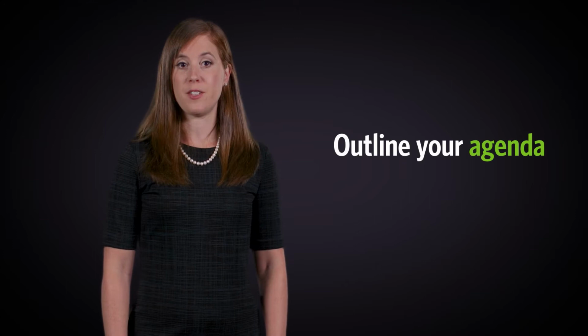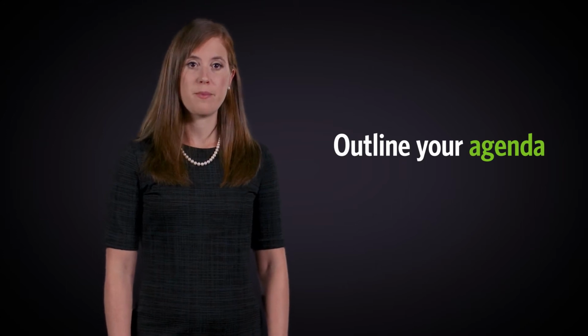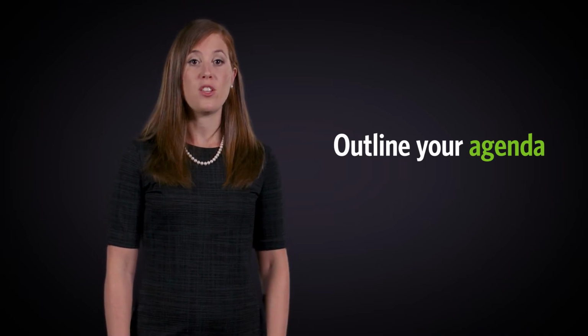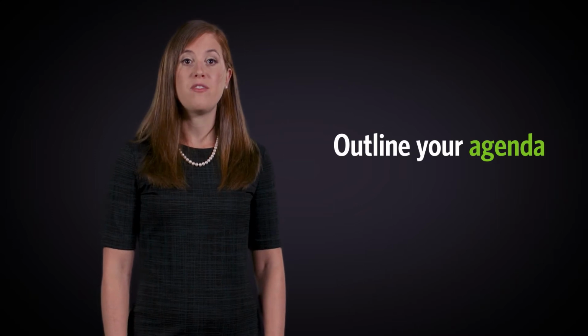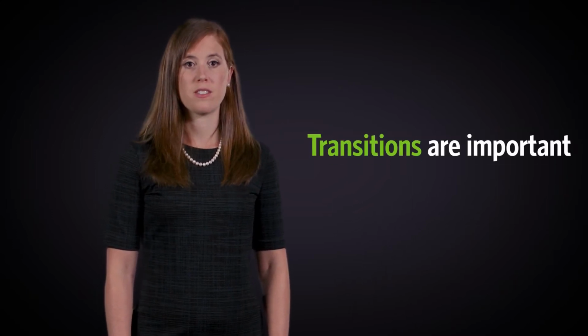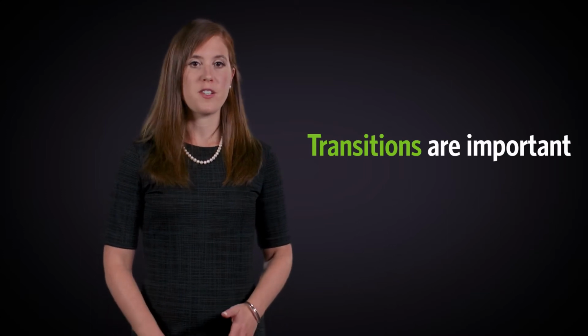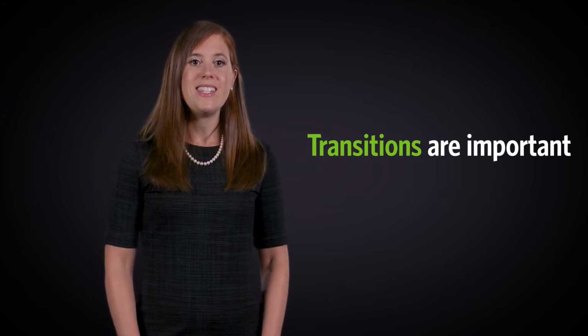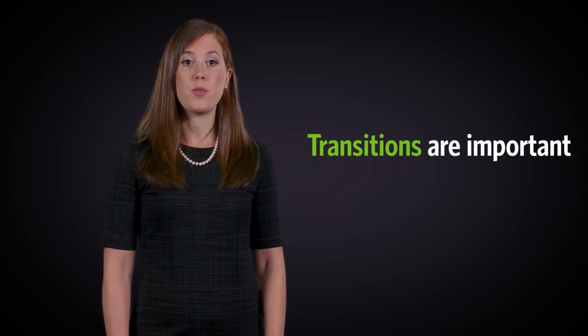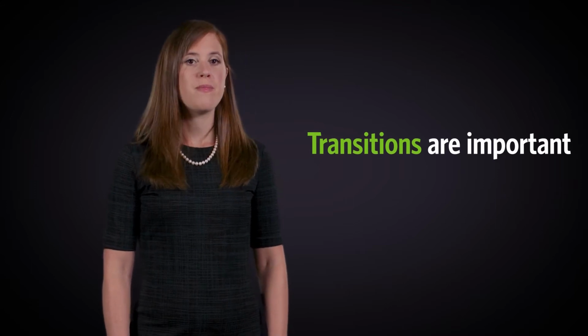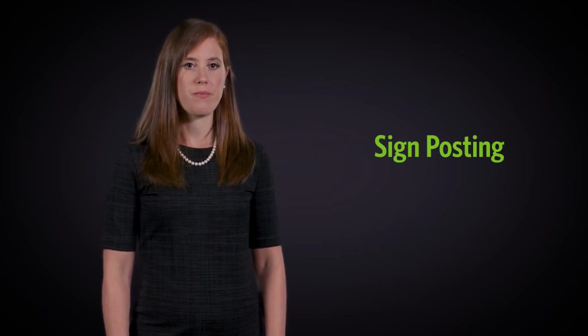Outlining the agenda of your remarks is helpful to your audience. Previewing the message and the order of delivery is going to help them follow along. Transitions are also important. Think about how the different parts of your speech relate and connect. Signal to your audience when you are moving to a different section. That's called signposting.